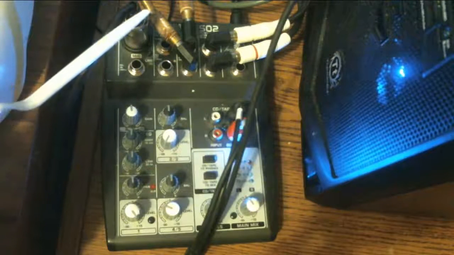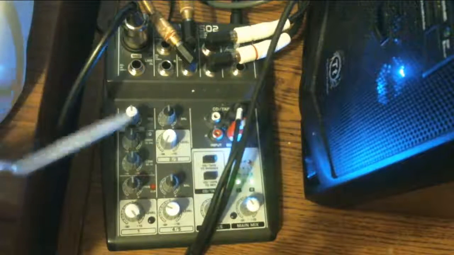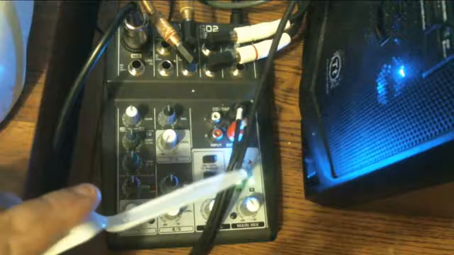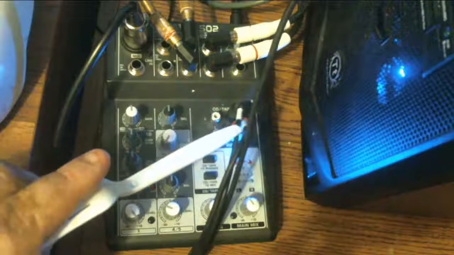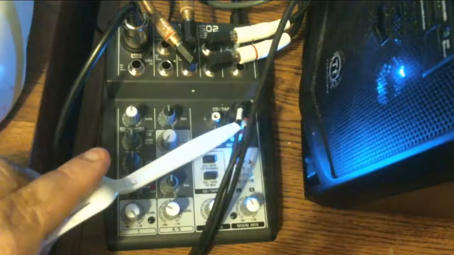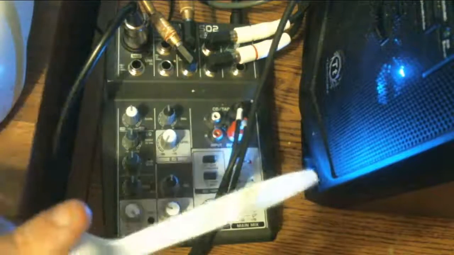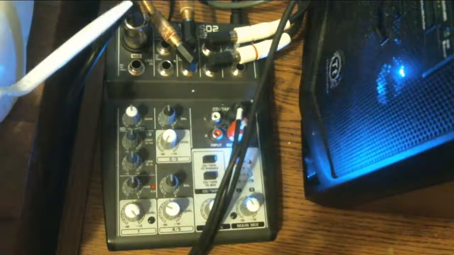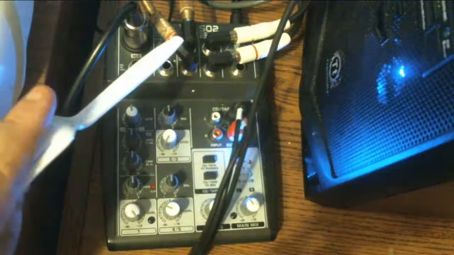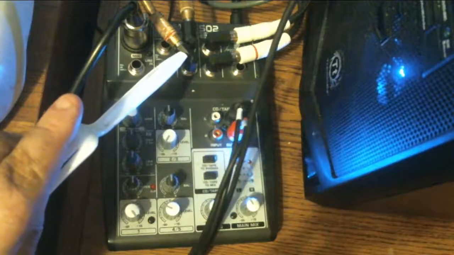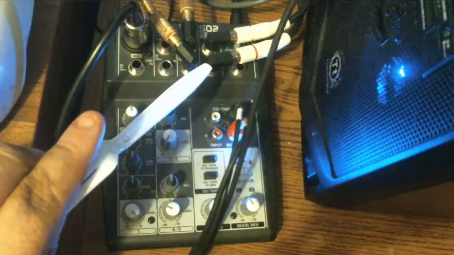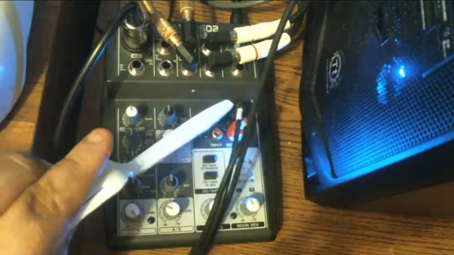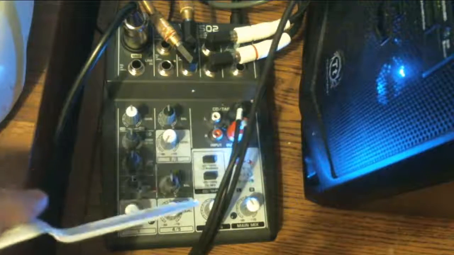So with the PC, it's my voice coming through the mixer, leaving in what they call the CD tape mix output, and then to the PC. With the console, it's going microphone in, mixing with the audio in, and then going out to the Hauppauge with this whole section down here disconnected.